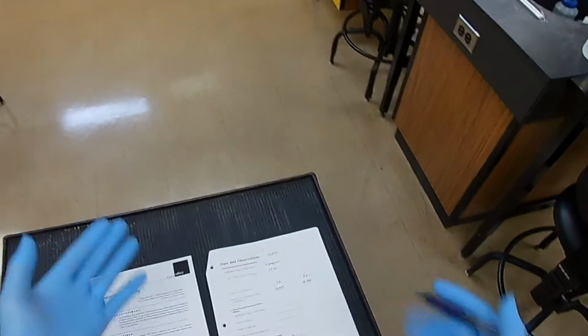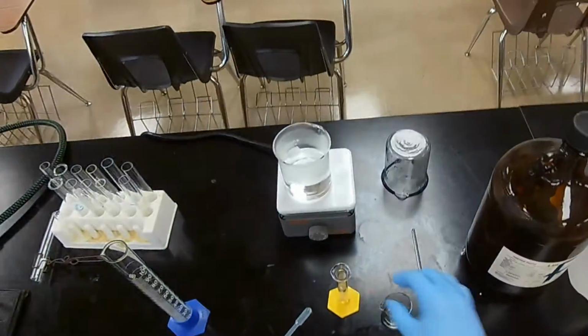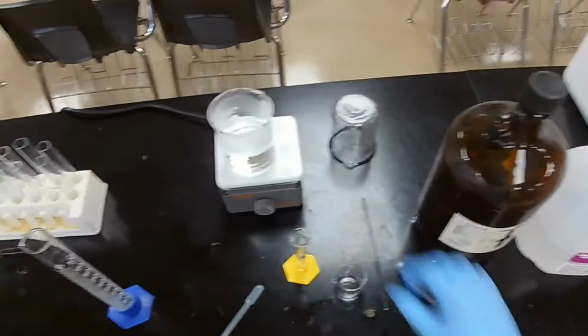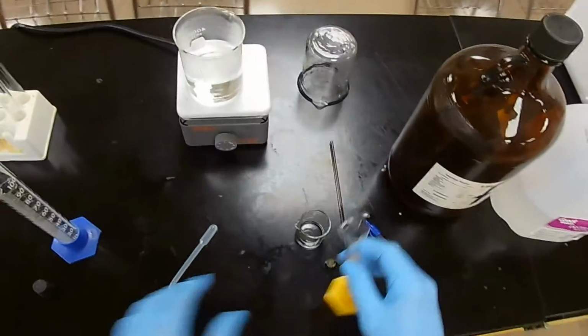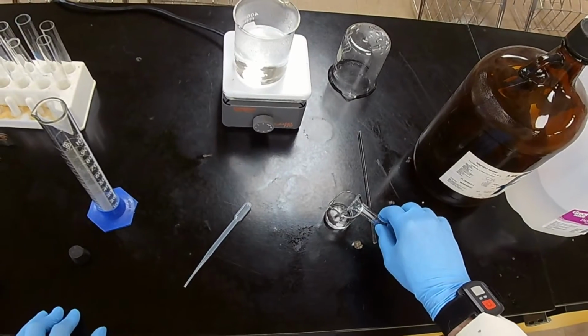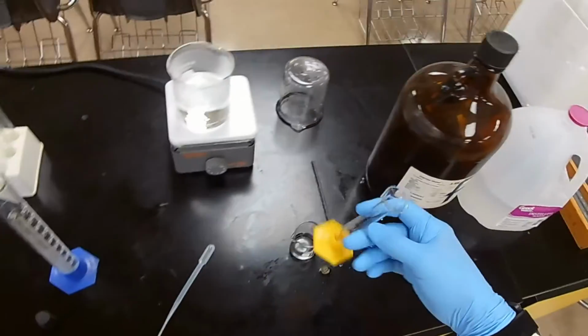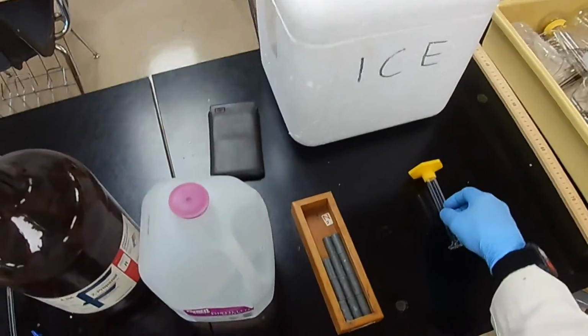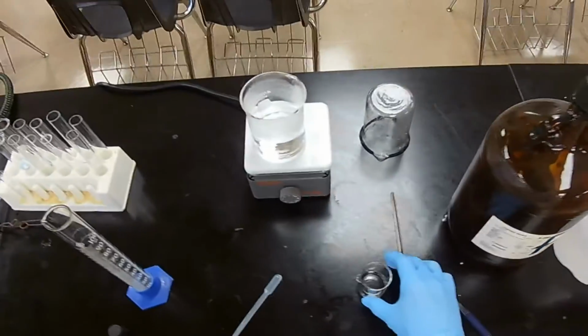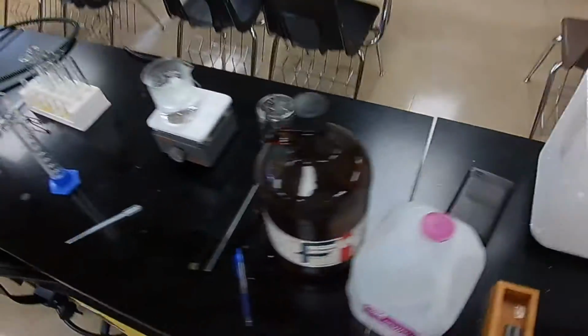Now we're going to move to the density of a rubber stopper. We don't need to keep the rest of this, so I'm going to pour back in here the isopropanol, set this aside, and it will evaporate small amounts. Now this, I'll take that and dispose of it properly.